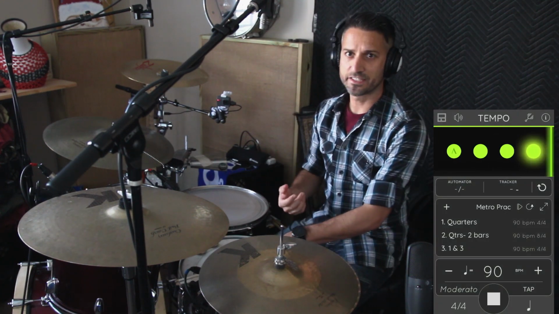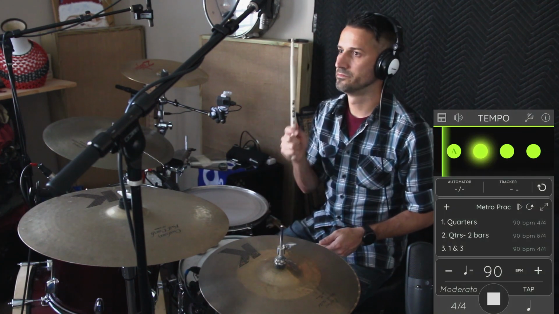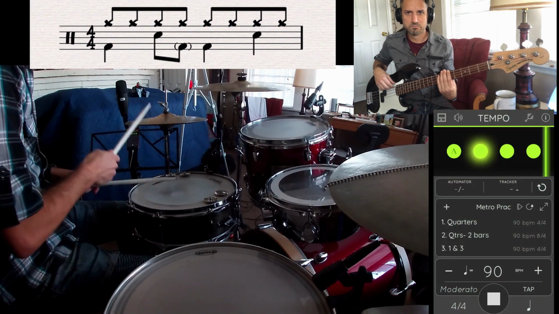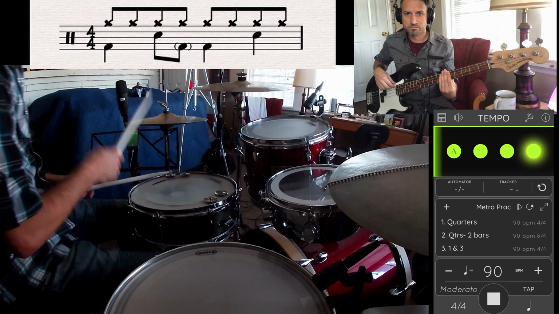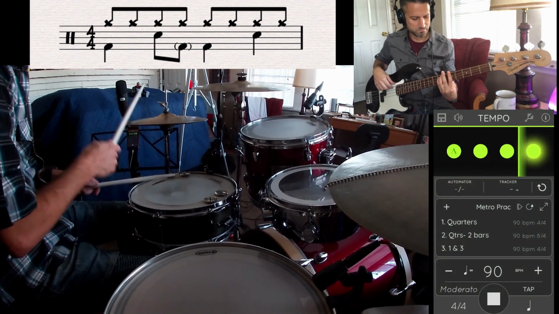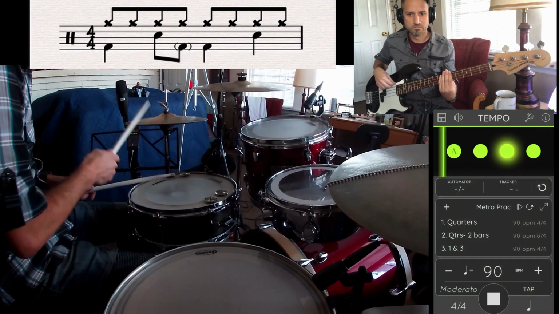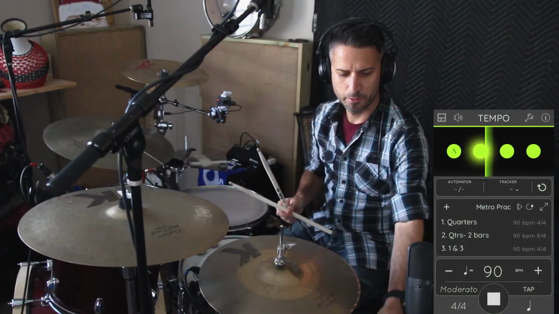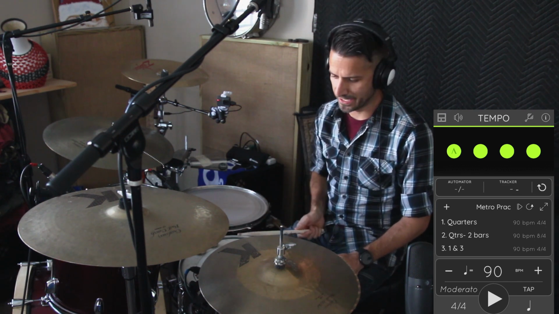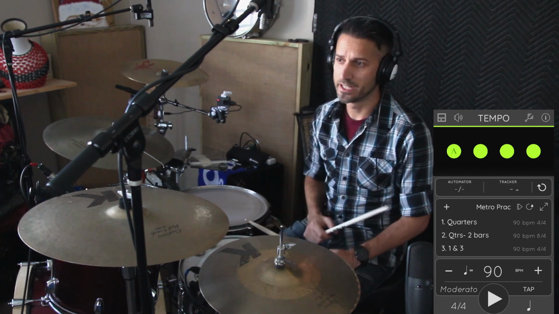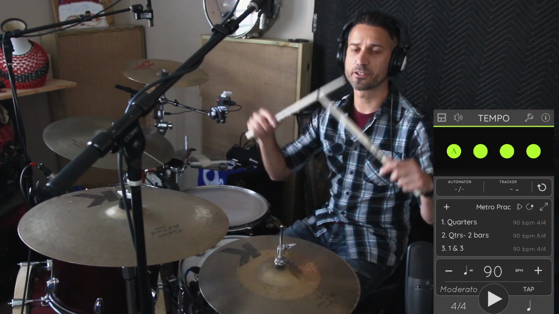Now, if I was going to apply this to the drum set, it's pretty straightforward. Eighth notes on the hi-hat, really simple kick pattern, and snare on 2 and 4. That's what's considered regular time because we're just playing with the regular pulse.